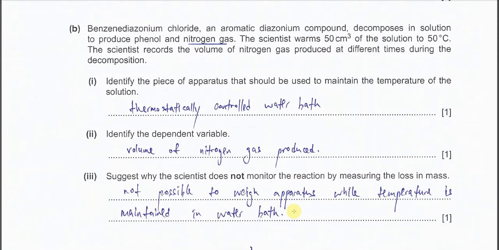Part B. Benzene diazonium chloride is an aromatic diazonium compound. It decomposes in solution to produce phenol and nitrogen gas. You learn this in organic chemistry. If you have not really learned it, please do some study and revision.